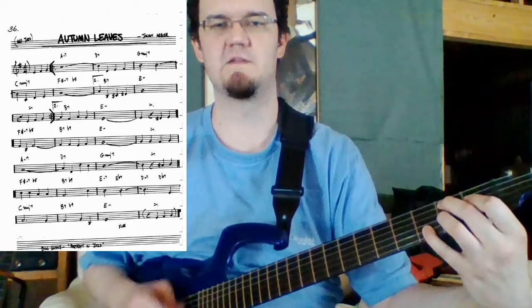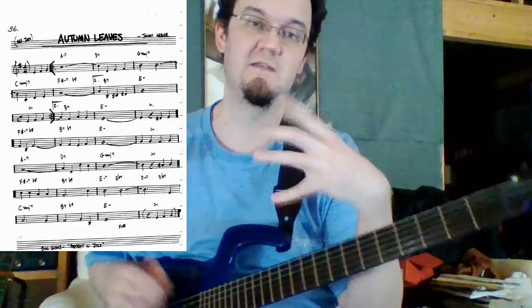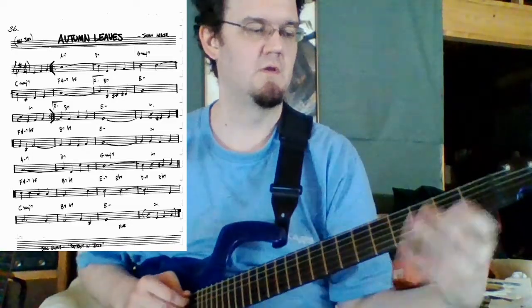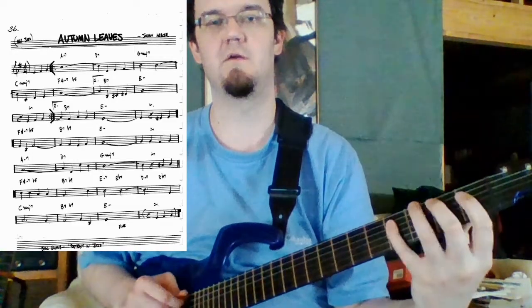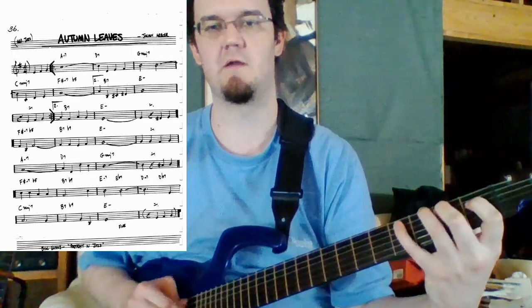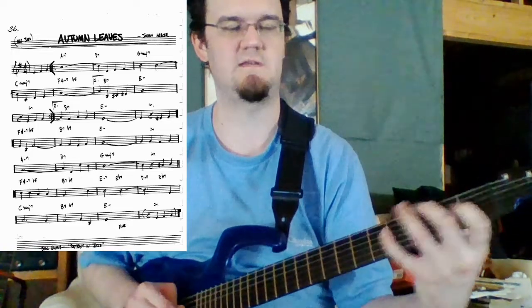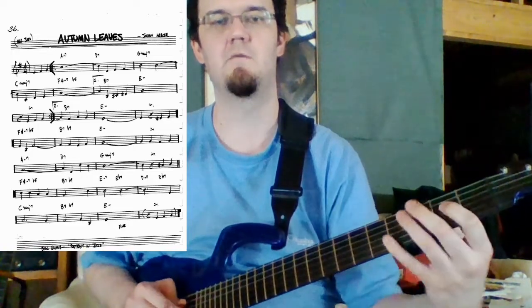But since we're making this a B7 chord and transitioning to the minor key, that 5 needs to be a dominant type chord. So we change the 3rd, we change to this mixolydian-ish dominant sound.